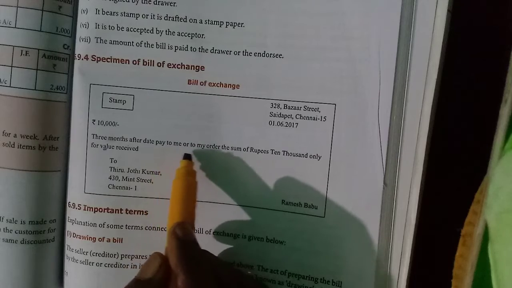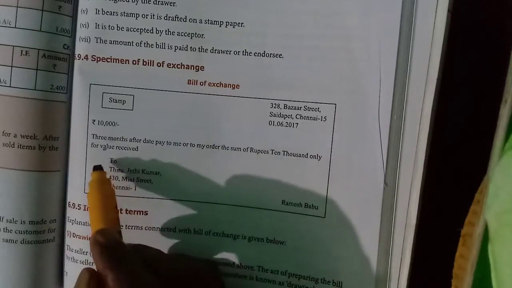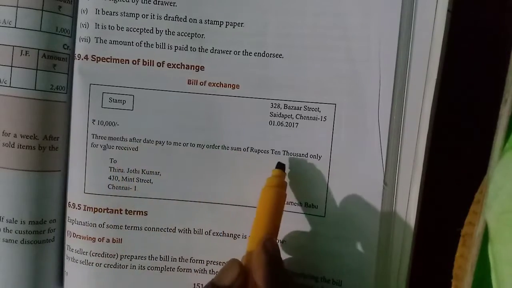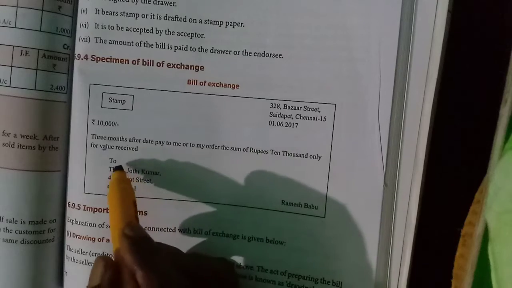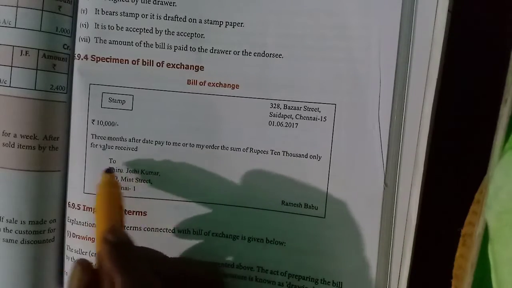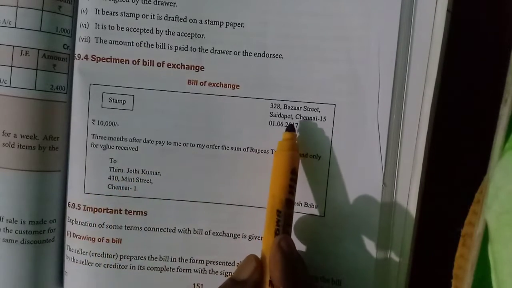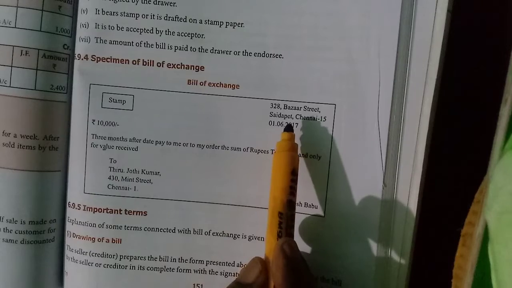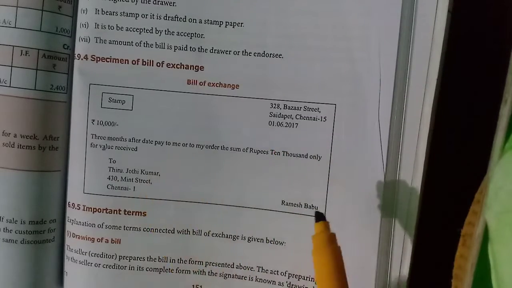Okay. Pay to me or to my order the sum of rupees 10,000 only for value received. So it is given in words. Here it is given in figures. Then, this is the acceptor, the drawee or the buyer. Okay, this is the drawer or the seller of goods on credit. Okay, this is the buyer of goods on credit.